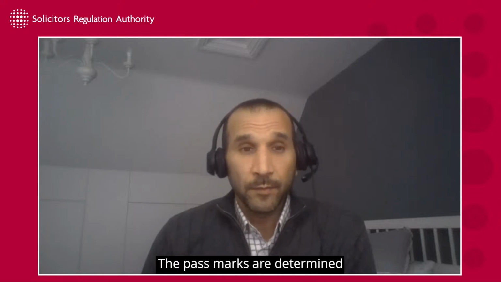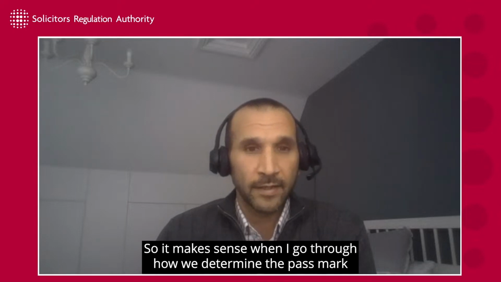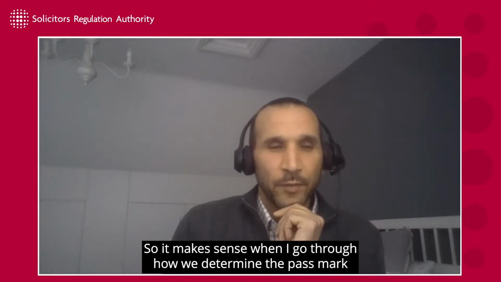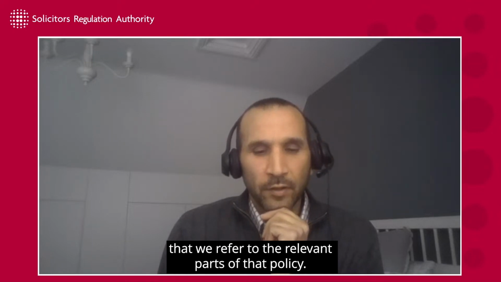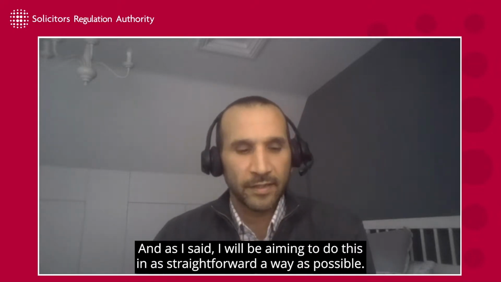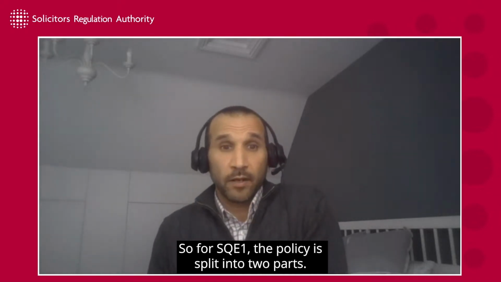The pass marks are determined in accordance with the standard setting and marking policy. So it makes sense, when I go through how we determine the pass mark, that we refer to the relevant parts of that policy. And as I said, I will be aiming to do this in as straightforward a way as possible. So for SQE1, the policy is essentially split into two parts.